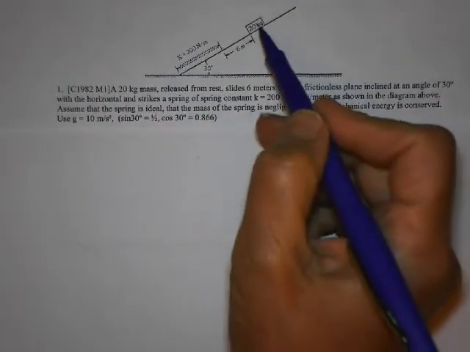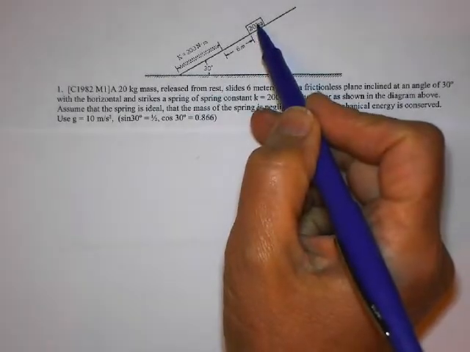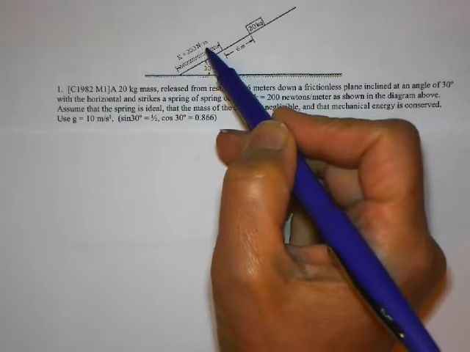Okay, we're looking at the 1982 AP Physics C Mechanics problem, but you see this problem in all college physics books. So you have a block and it's at rest and it comes down and it actually compresses the spring. So this is a classic physics problem.